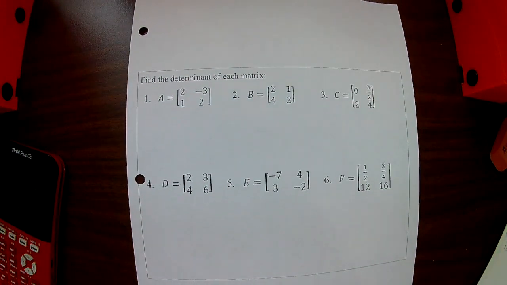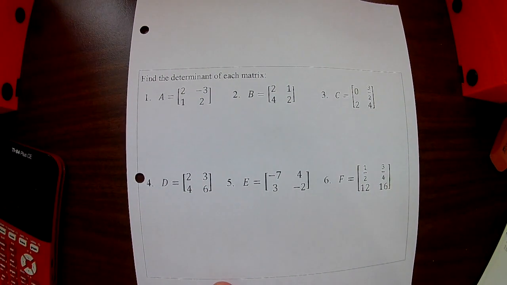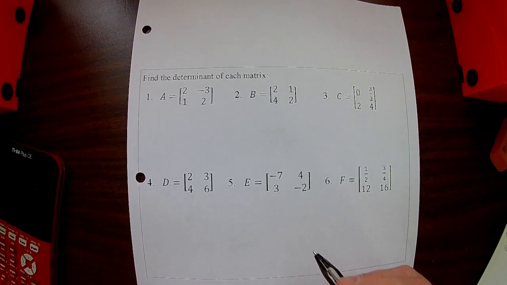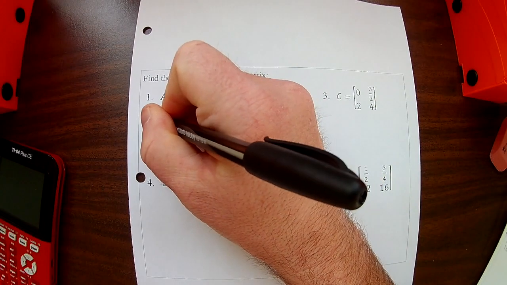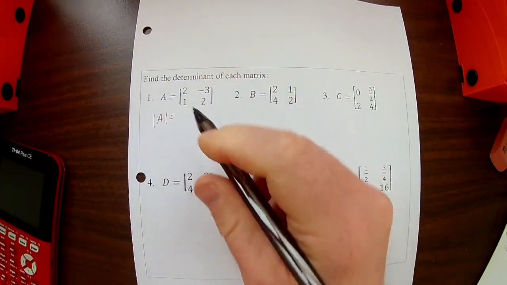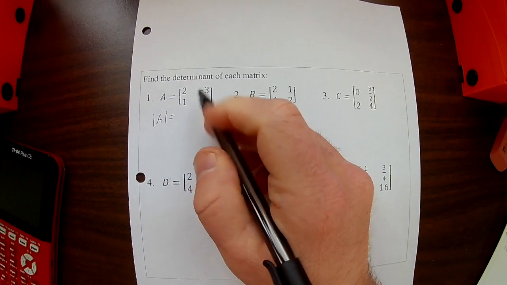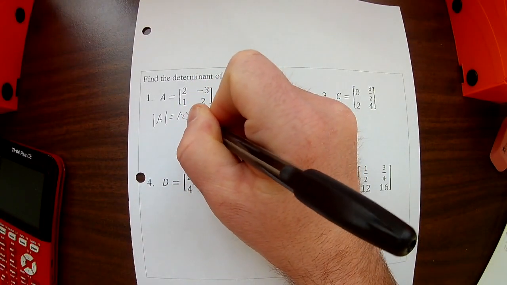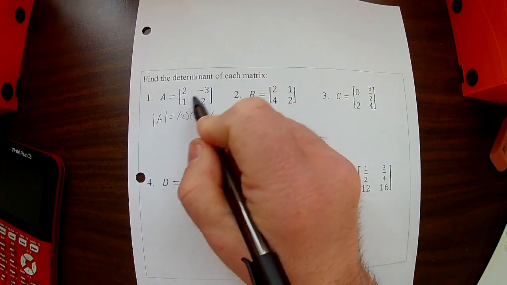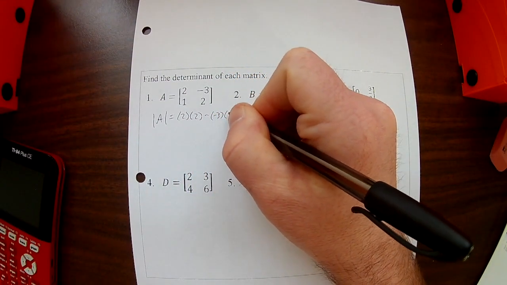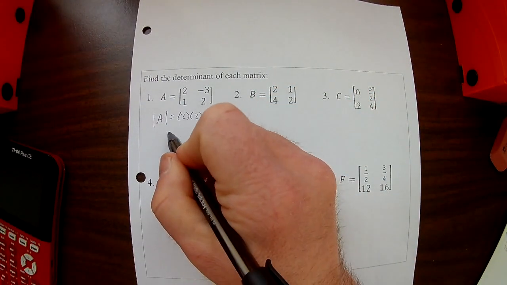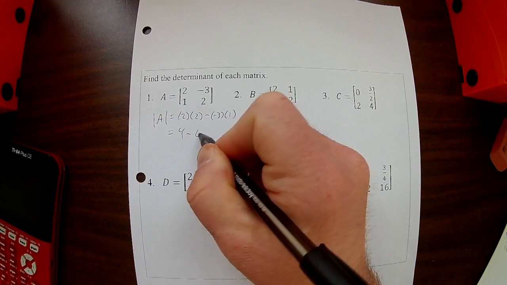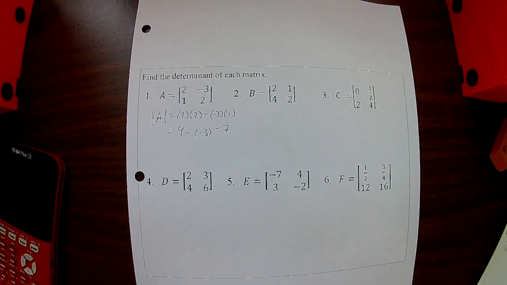Here are 6 matrices to find the determinant for. Finding the determinant should not be hard. All you have to do, the determinant of matrix A, multiply along the main diagonal, 2 times 2, well, let's just write it out so that we can actually get the work, minus product along the secondary diagonal, negative 3 times 1. 4 minus negative 3 gives me 7. Done. Please do not make this any more complicated than it needs to be. I'll pause the video if you want to do the remainder of these 6.